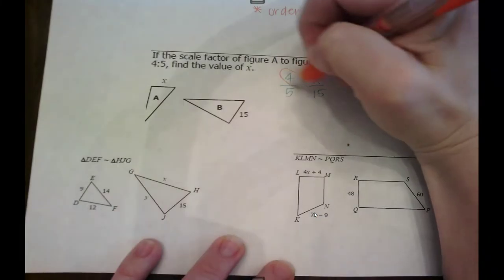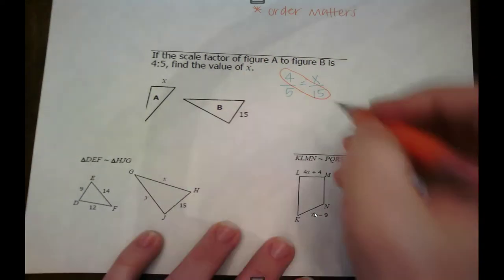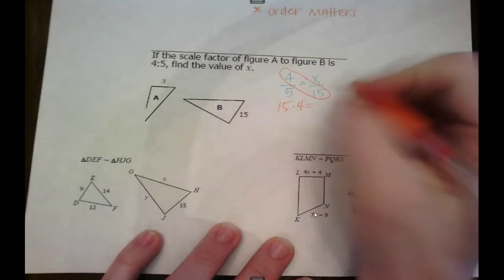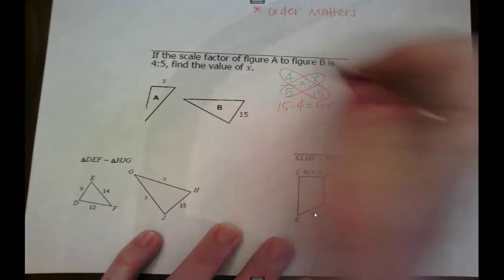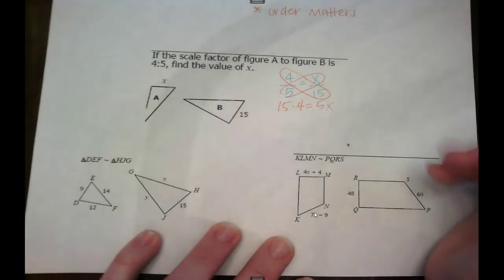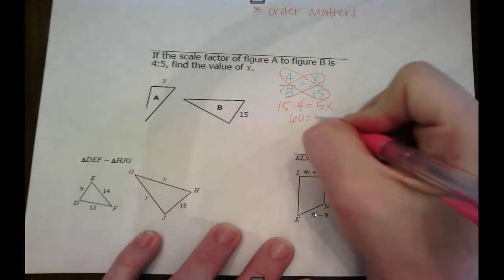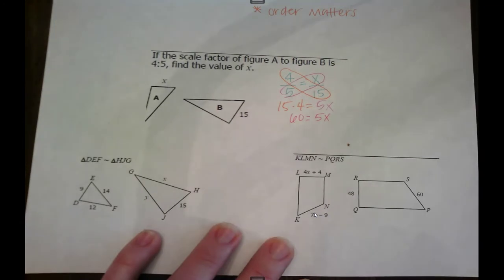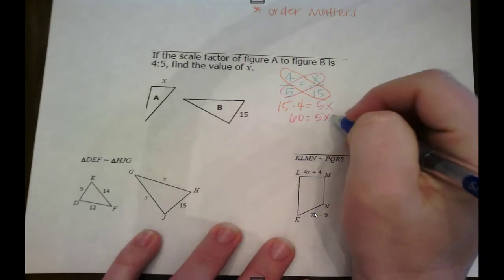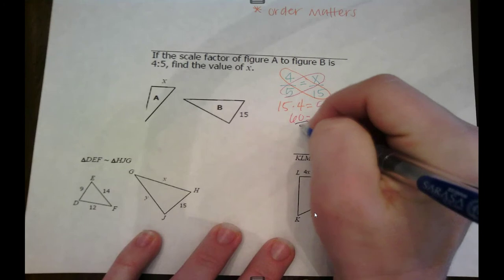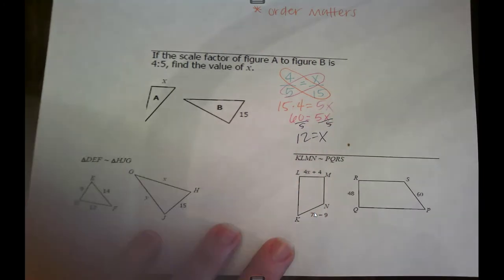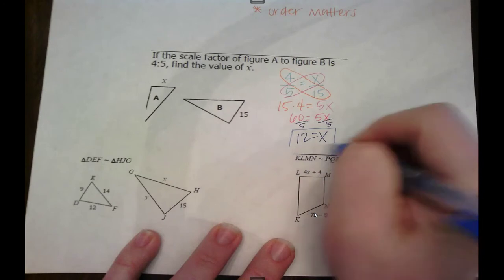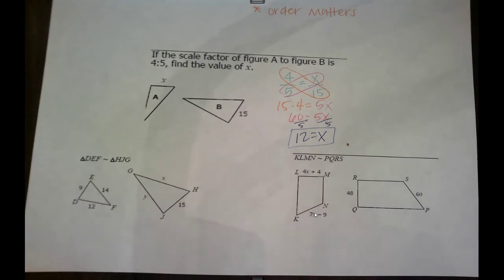And then we remember our cross product, 15 times 4 equals 5 times x. 60 equals 5x. Divide by 5, divide by 5, and 12 equals x. They asked us what the value of x is. The value of x is 12.